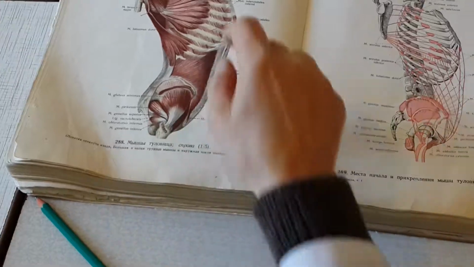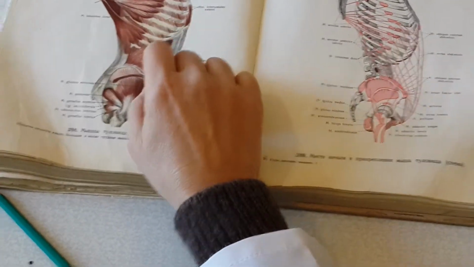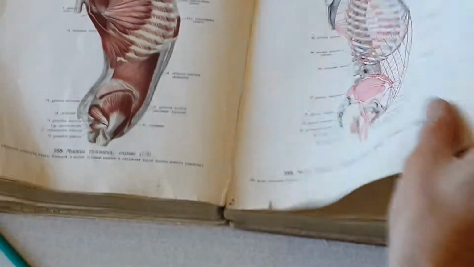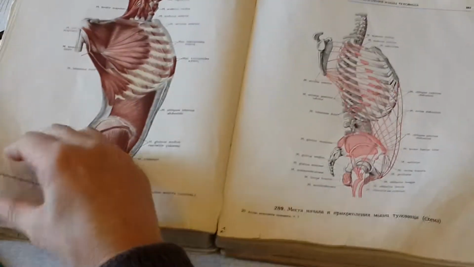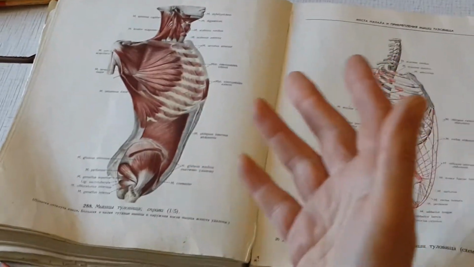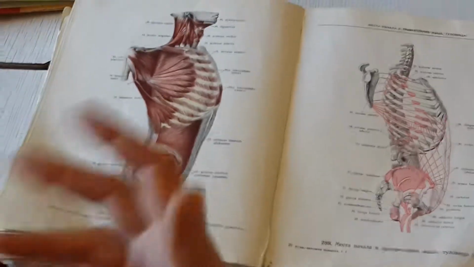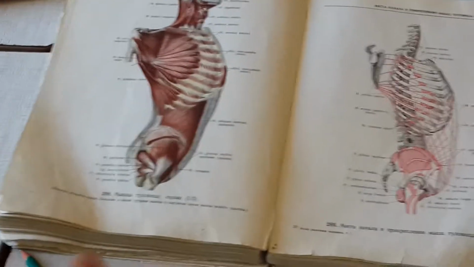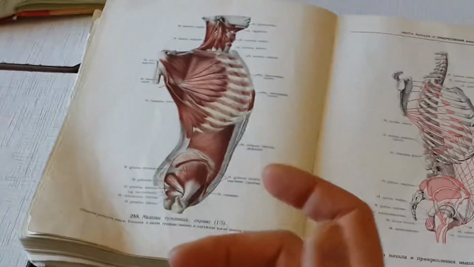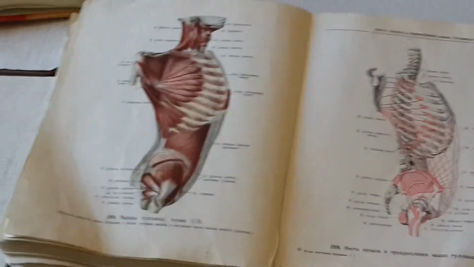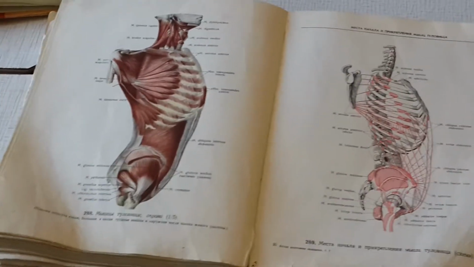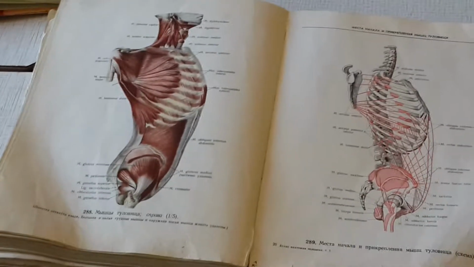Serratus anterior and pectoralis minor muscles are attached to the ribs, or originate from ribs. That means they help in respiration, during the respiration. They are not primary respiratory muscles, but they help the other muscles during the respiration.